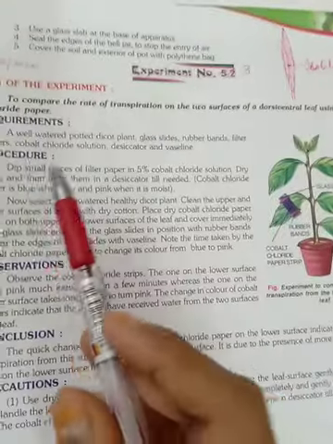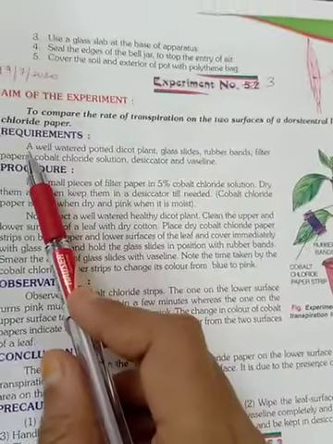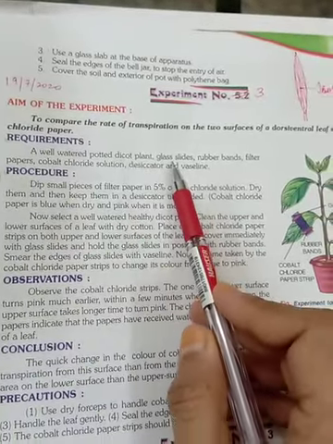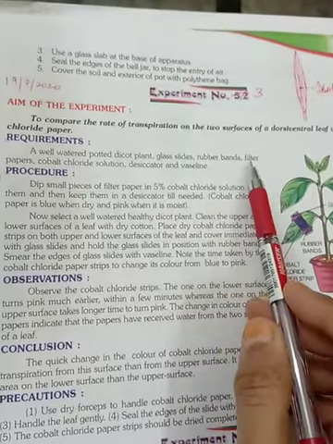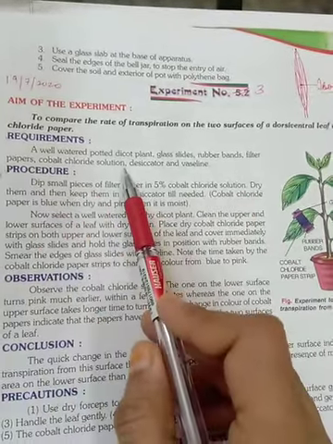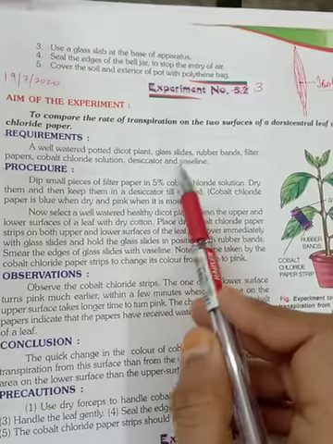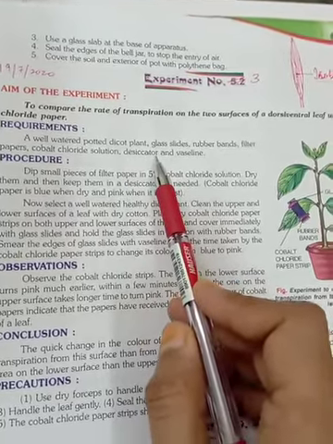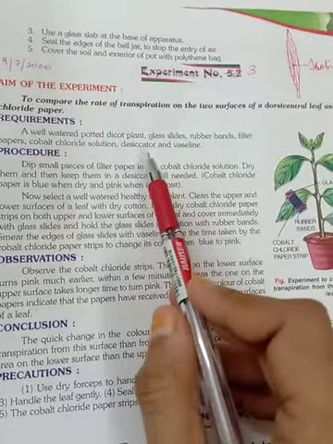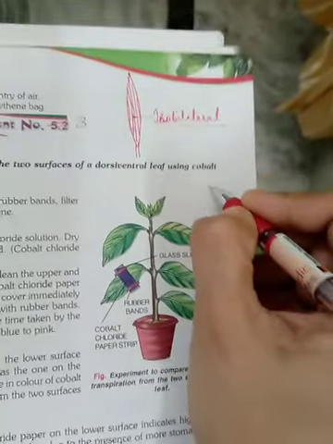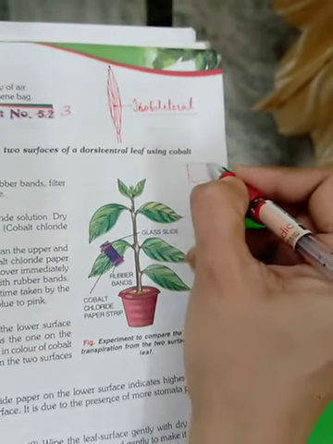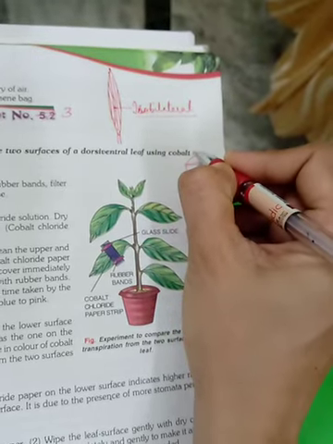So let us see the requirements of the experiment: a well-watered potted plant, obviously a dicot plant, glass slides, rubber bands, filter papers, cobalt chloride solution, desiccator, and Vaseline. A desiccator, children, is a device used in laboratories to keep any object away from moisture. It is made of glass, with a conical base and a lid at the top.